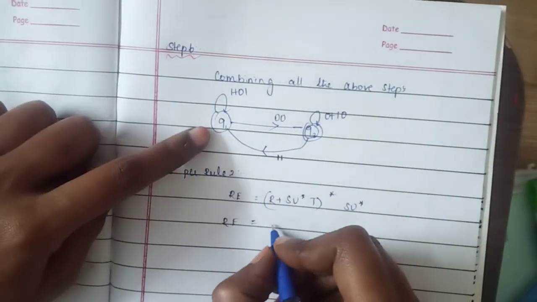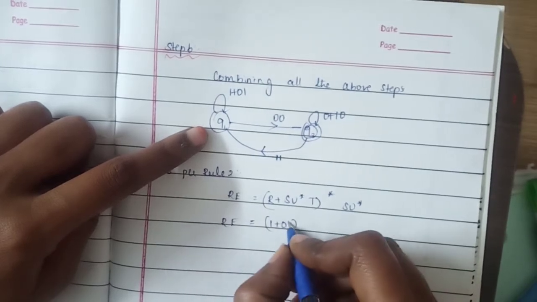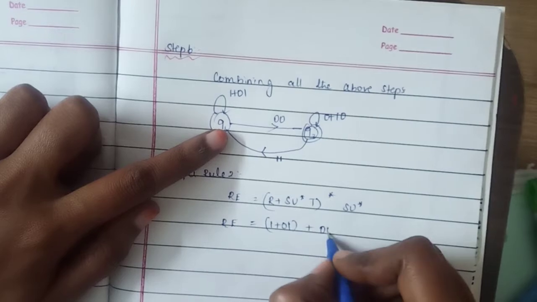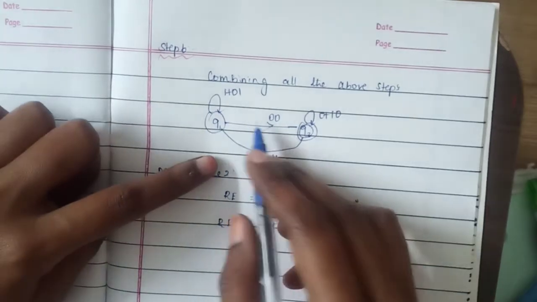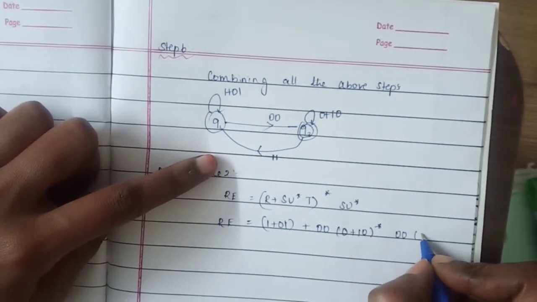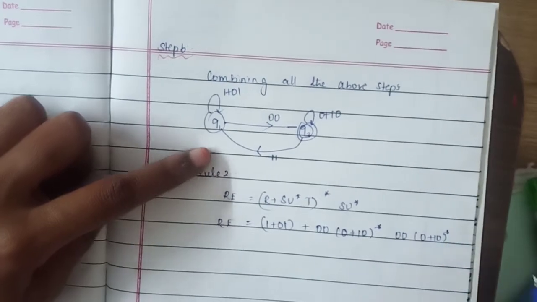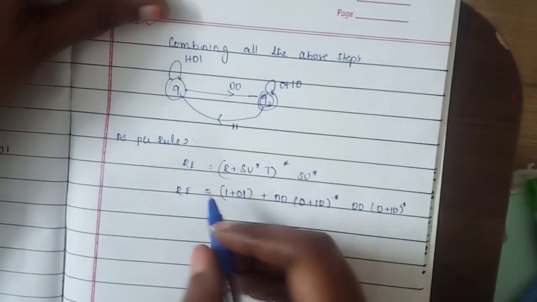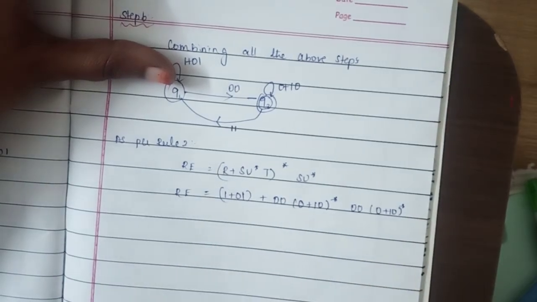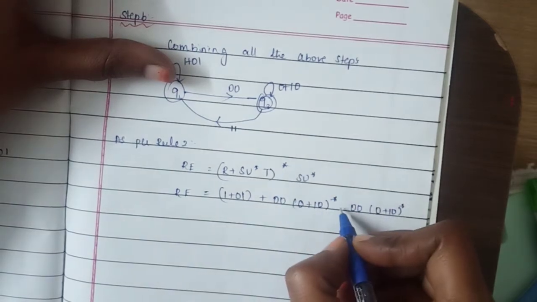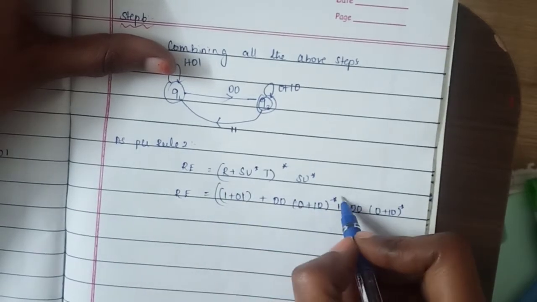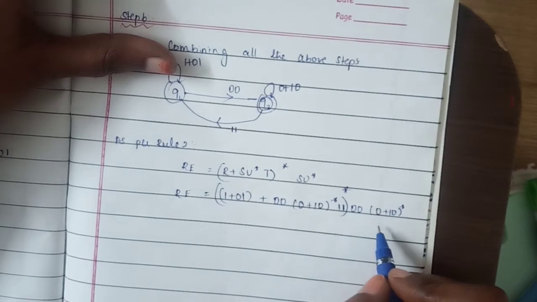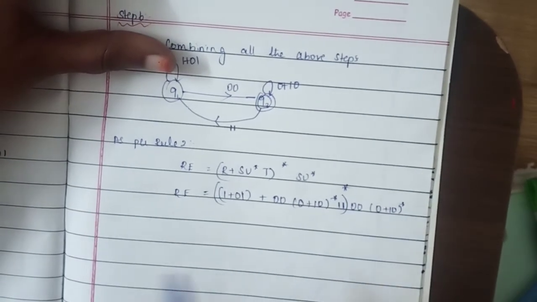R here is 1 plus 0 1, plus S 0 0, U closure in the sense 0 plus 1 0 the whole closure, and T is 1 1, the whole closure, and S again is 0 0 and 0 plus 1 0 the whole closure.